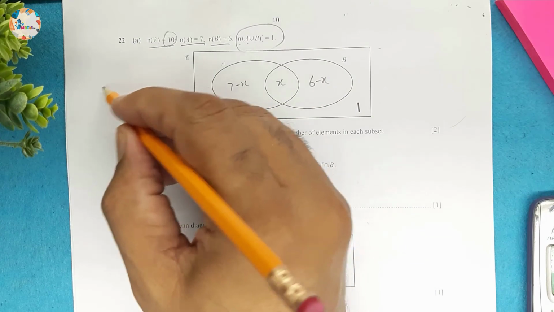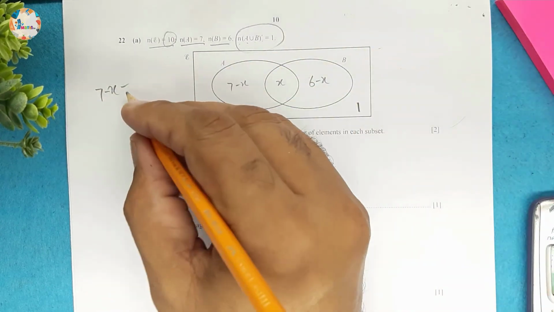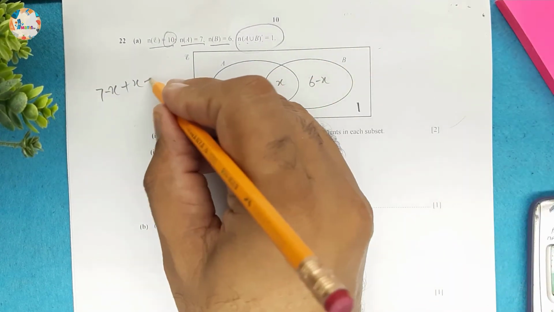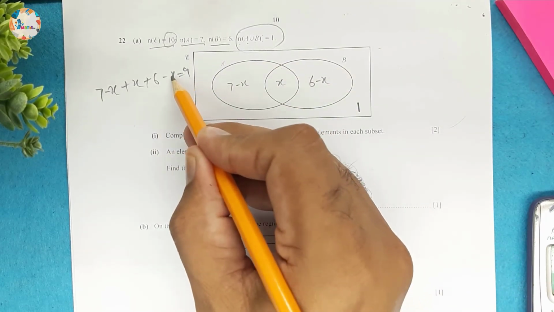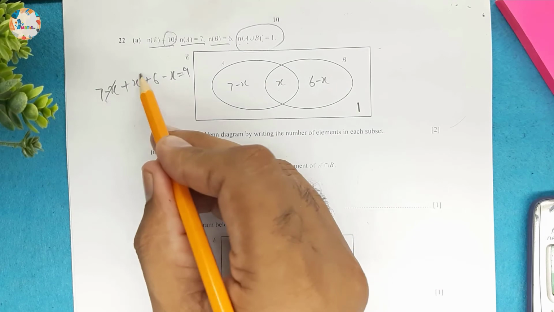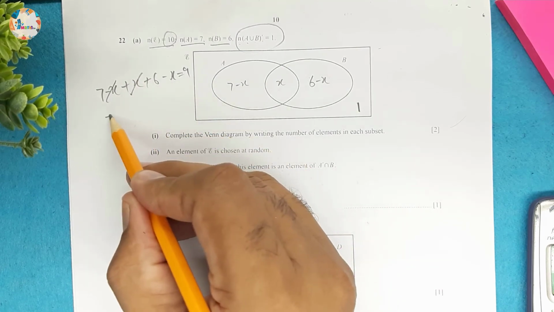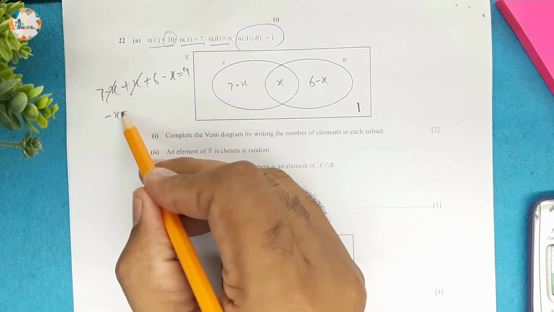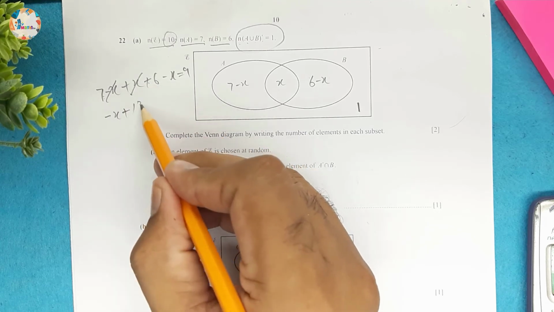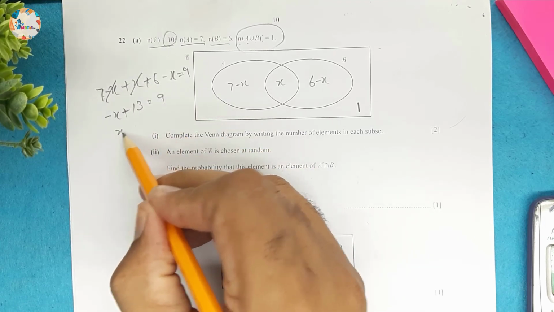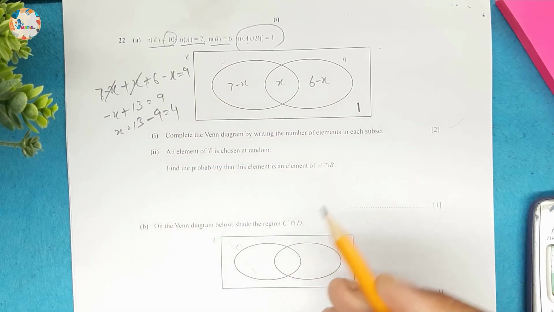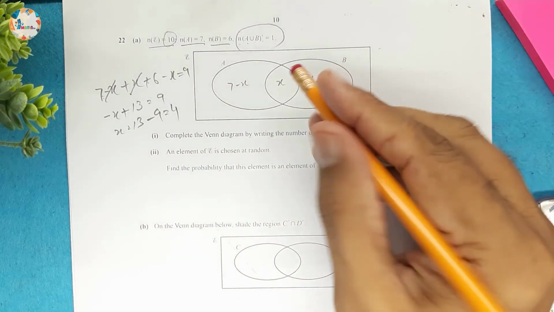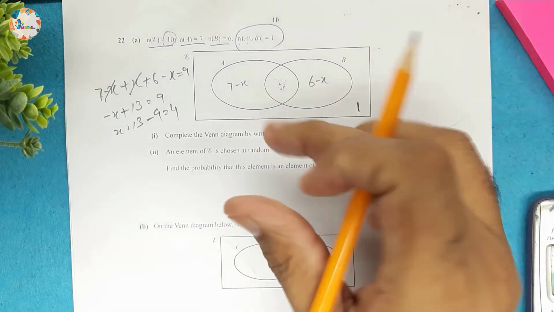So 7 minus x plus x plus 6 minus x is equal to 9. The x cancels, so 13 minus x is equal to 9, so x is equal to 13 minus 9, which is 4. So we can write 4 here.